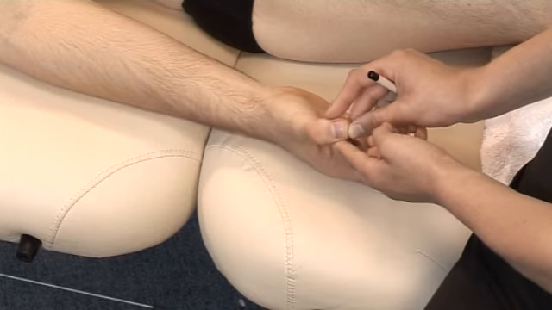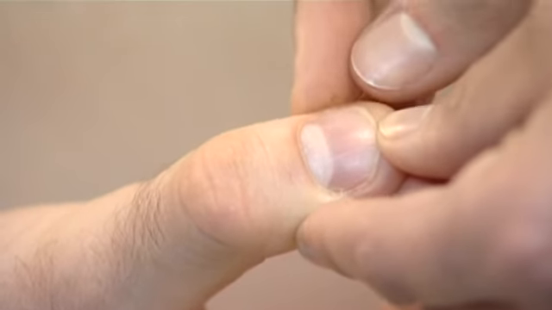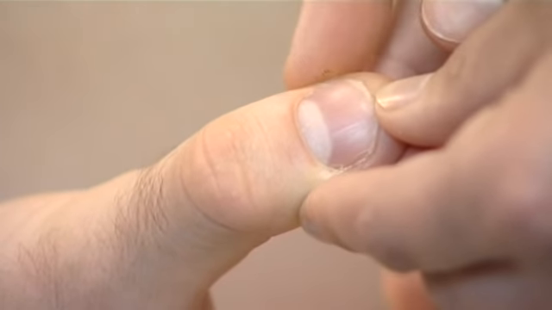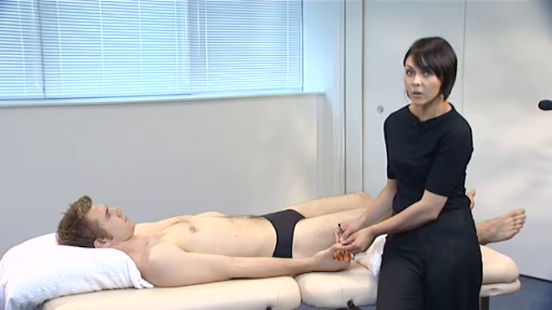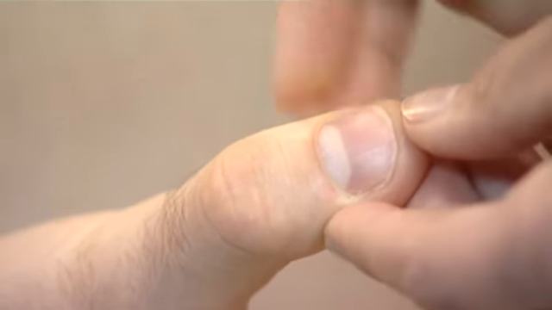Lung 11, it's at the radial nail point of the thumb. So in order to find that point, I'm going to look at where the proximal and radial borders of the nail meet. I'm going to look at the nail bed, feel for where the flare of the bone is, and put my point in.